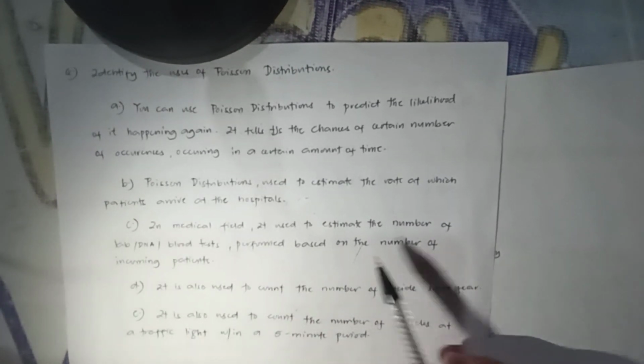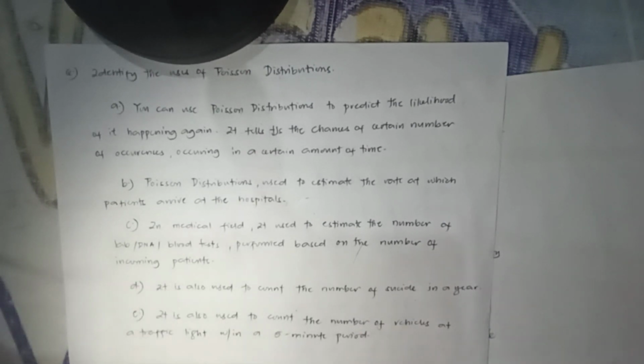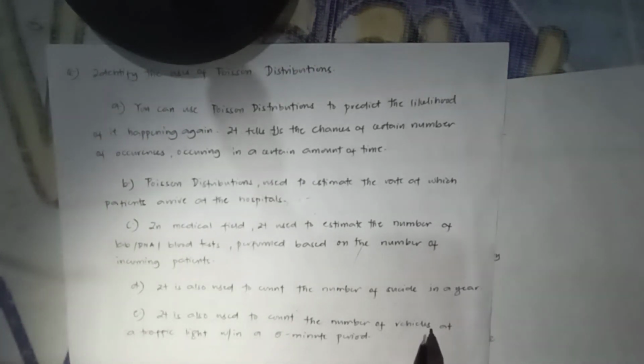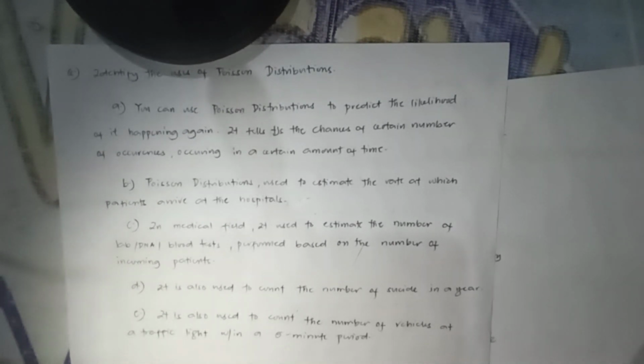The Poisson distribution is also used to estimate the rate at which patients arrive at the hospital. So in the medical field, it's used to estimate the number of laboratory, DNA, and blood tests being performed based on the number of incoming patients. Then, it is also used to count the number of suicides in the year. And lastly, it is also used to count the number of vehicles at the traffic light within a 5 minute period. So it is very useful, the Poisson distributions.